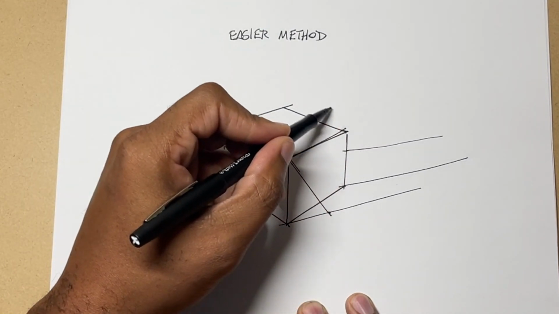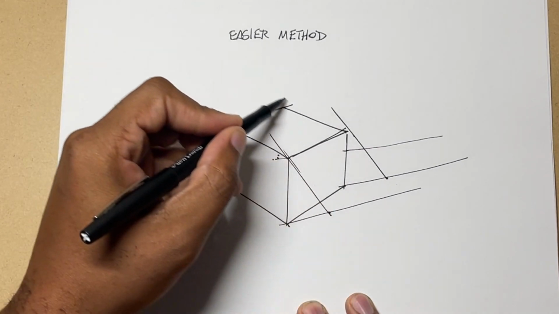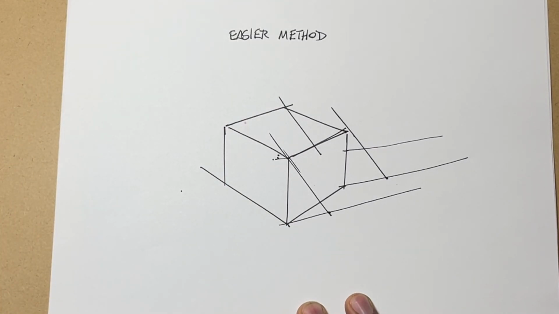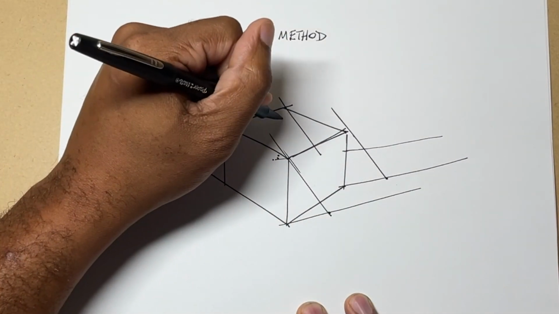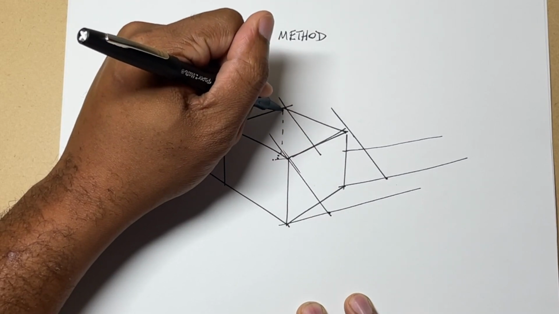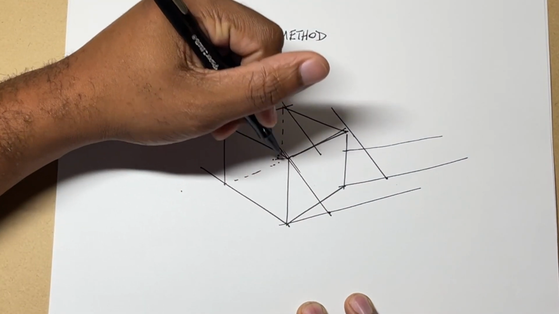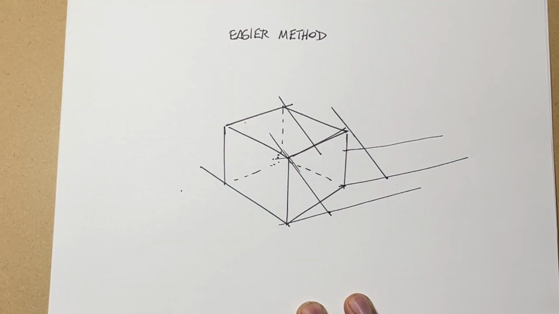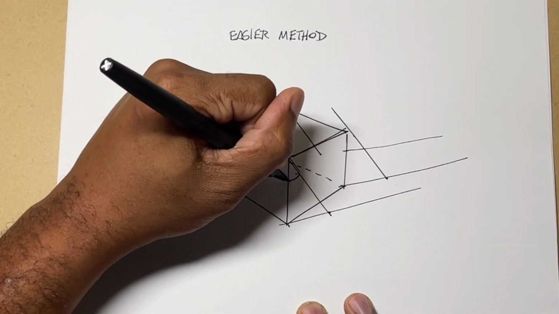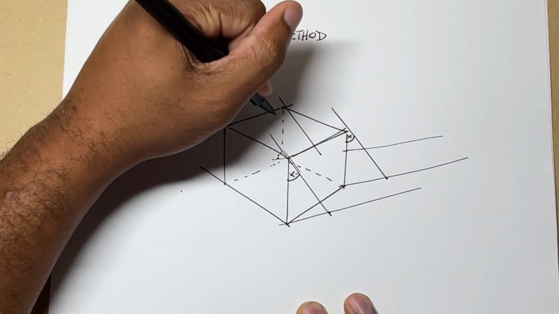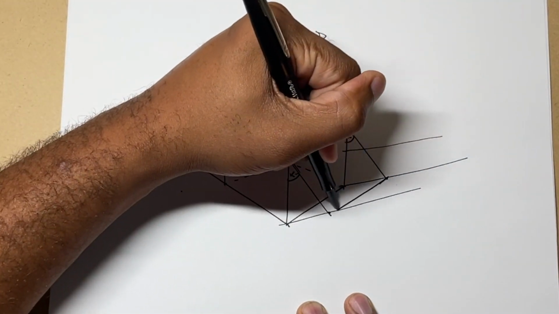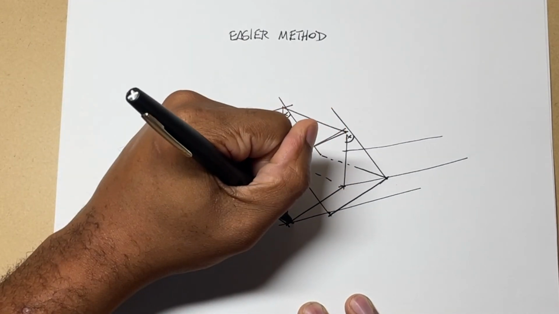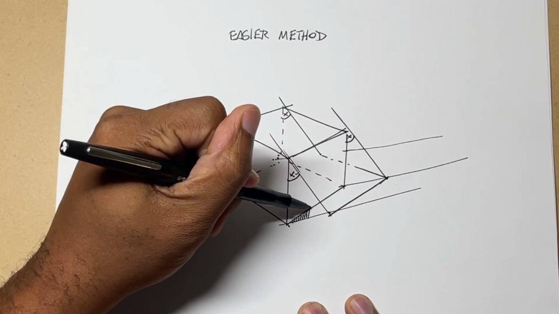Now I'm going to draw an angle line that goes through the top corresponding corners and intersect with the direction lines. What I like to do is make sure that those angle lines are the same angle, right? So all of those lines are parallel with each other. Now I am going to connect the dots and then fill in my shadow with hatch lines.